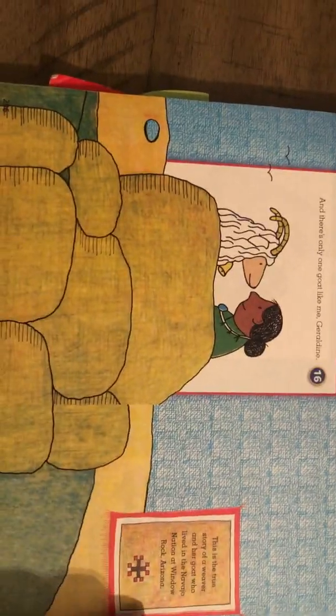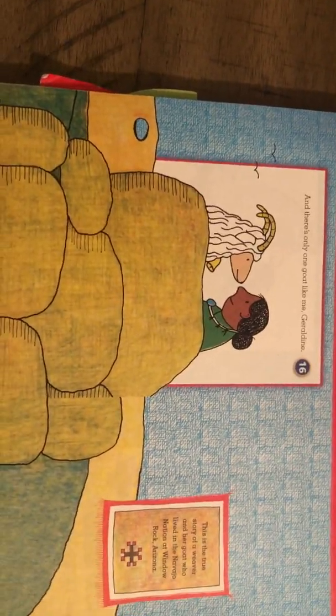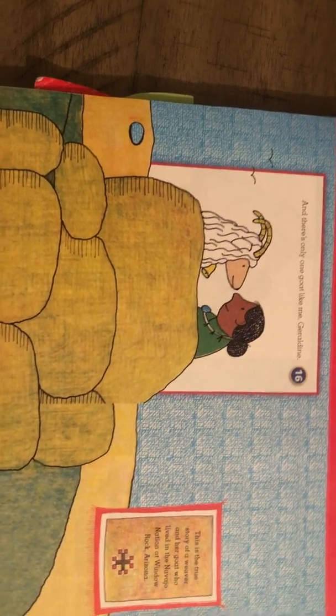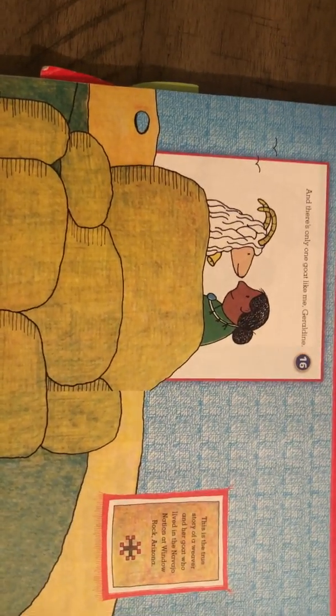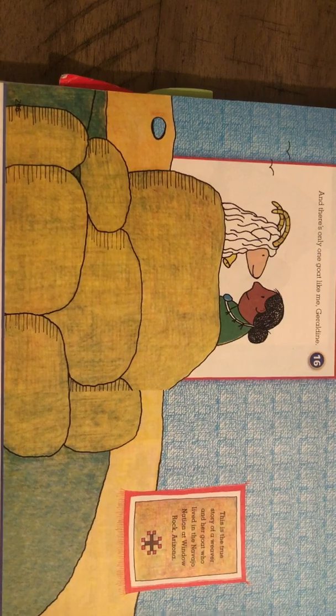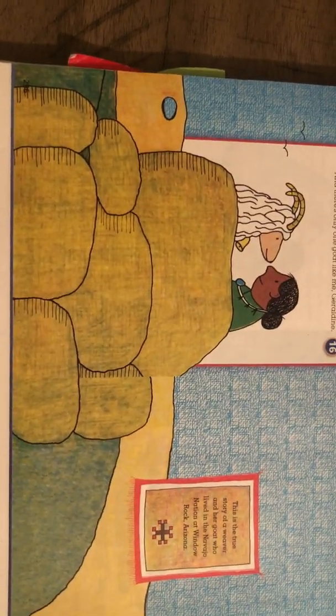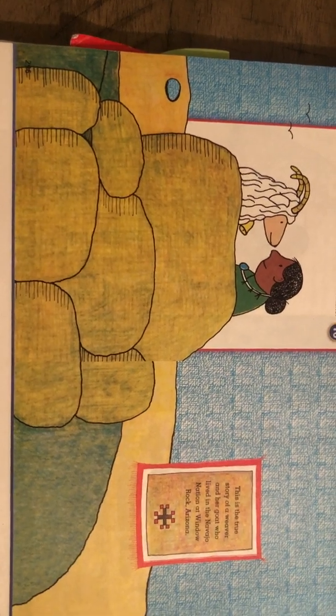This is the true story of a weaver and her goat who lived in the Navajo Nation at Window Rock, Arizona. So why do you think the author titled this story The Goat in the Rug? Well, it was Geraldine, the goat. It was her wool that was used to make the rug.